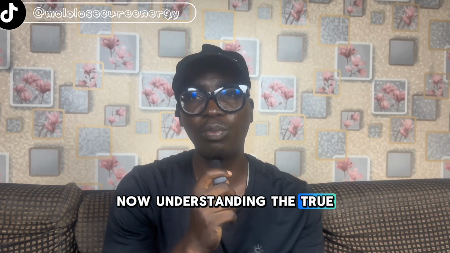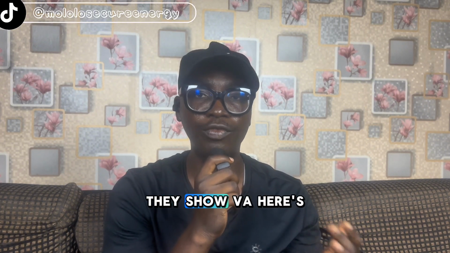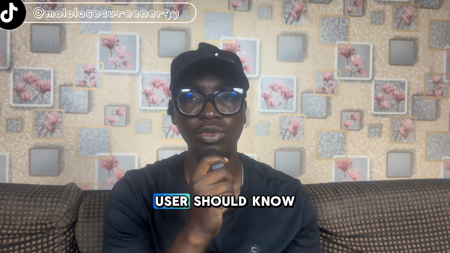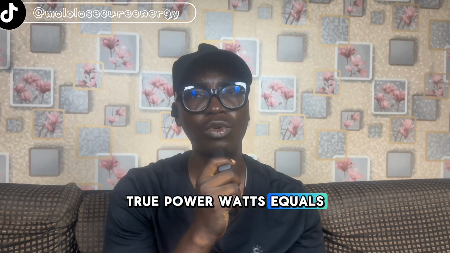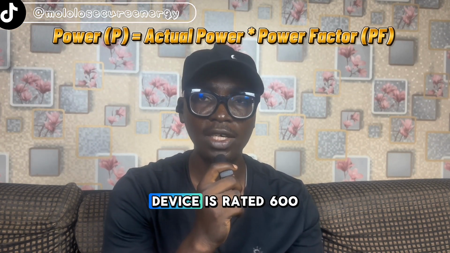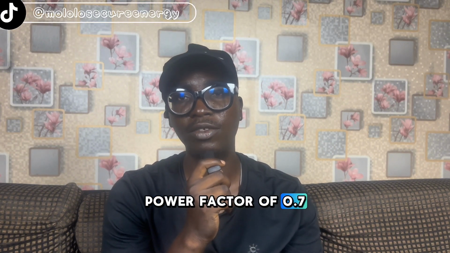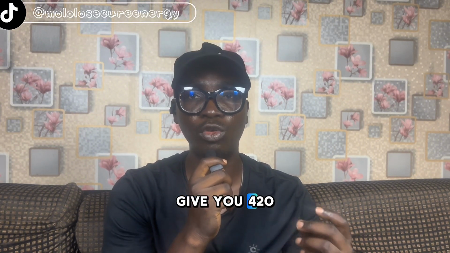Now, understanding the true power. This part is important. Many appliances don't show watts, they show VA. Here's the formula every solar user should know. True power, in watts, equals apparent power in VA times the power factor. For example, if your device is rated 600 VA and it has a power factor of 0.7, 600 times 0.7 will give you 420 watts.